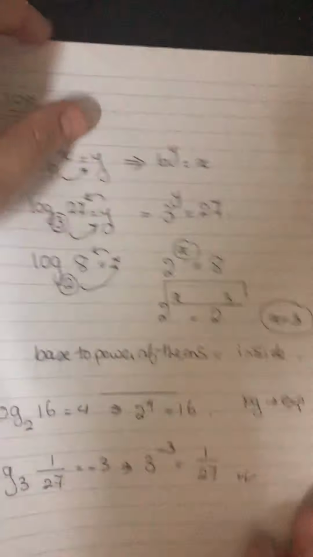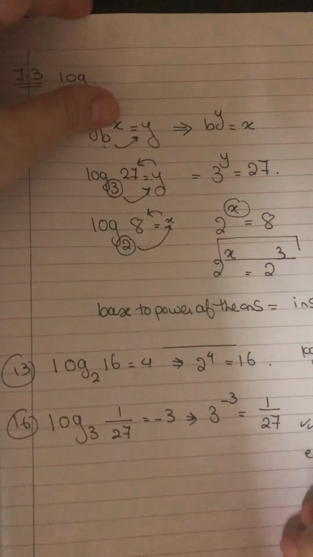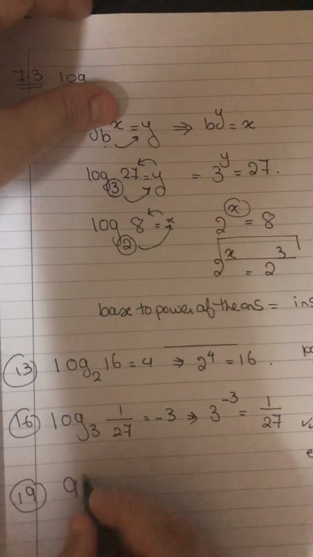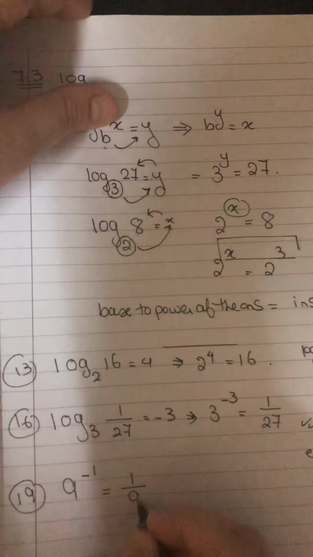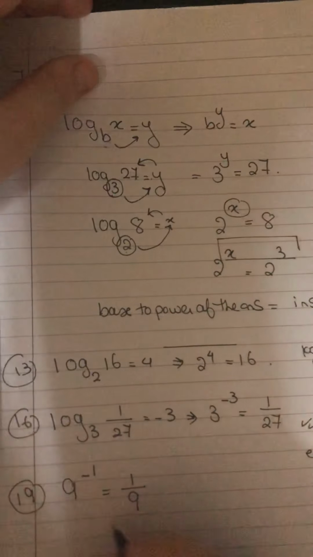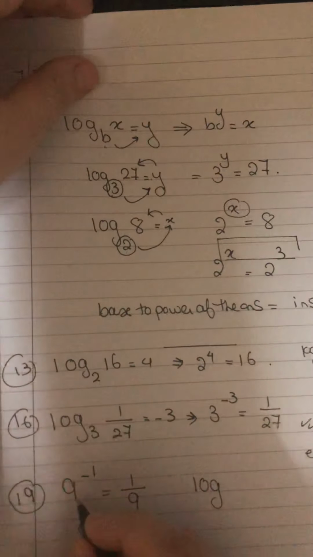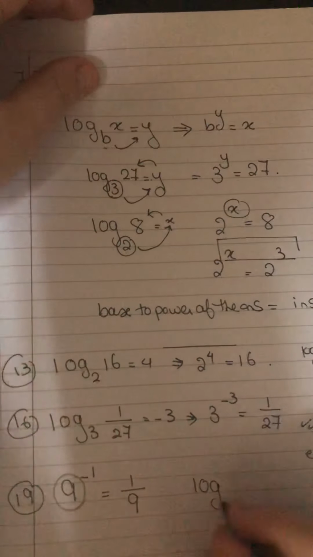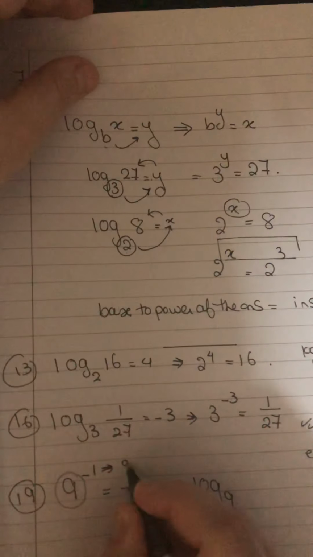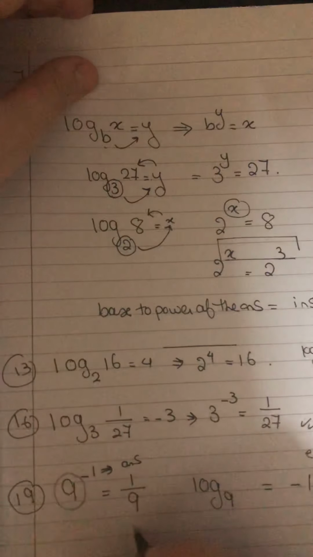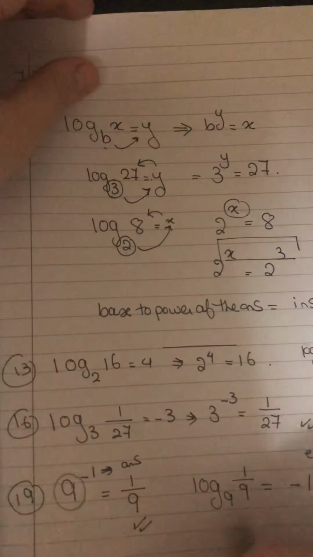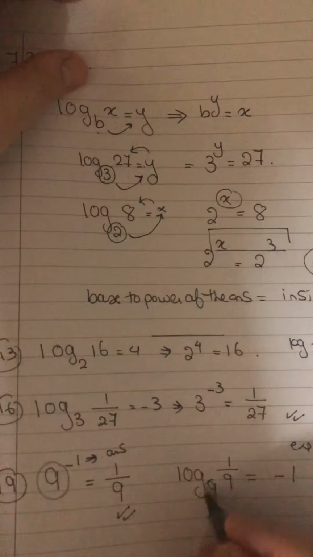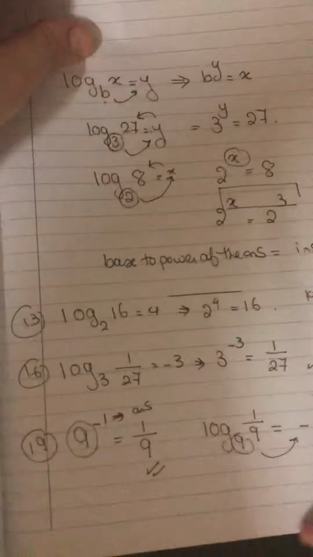This was changing from logarithmic to exponentials. Okay, I'll give you two other questions from exponentials to logarithmic. Question number 19, 9 to the power of negative 1 equals 1 over 9. So here it's going to end up in log. What is the base? The base is always the number that has a power, this number. Log base 9, and this negative 1 was the answer, so equals negative 1, and this was the one that was inside. So it makes sense now. 9 to the power of negative 1 equals 1 over 9.